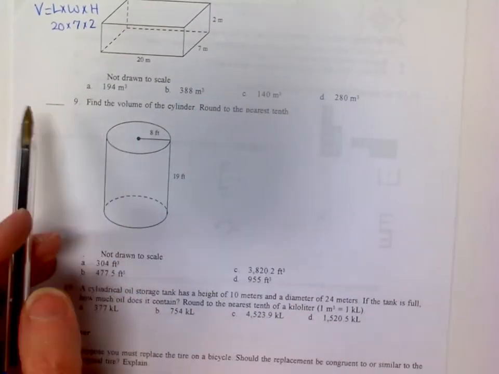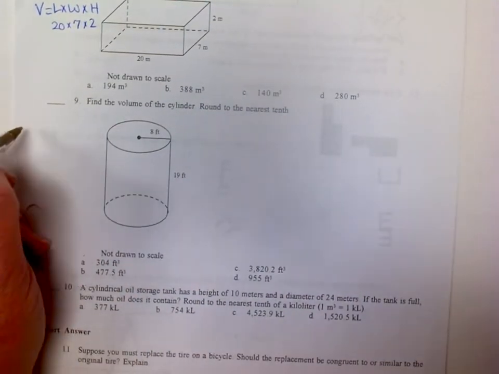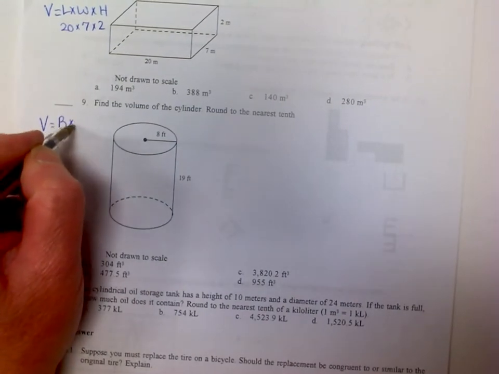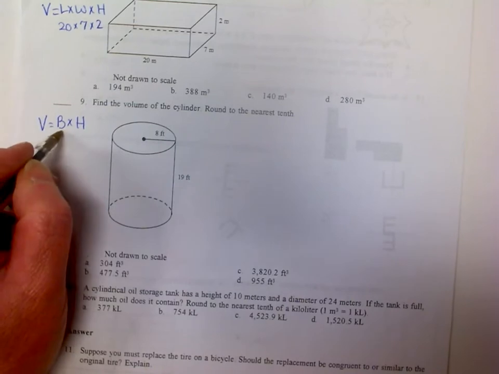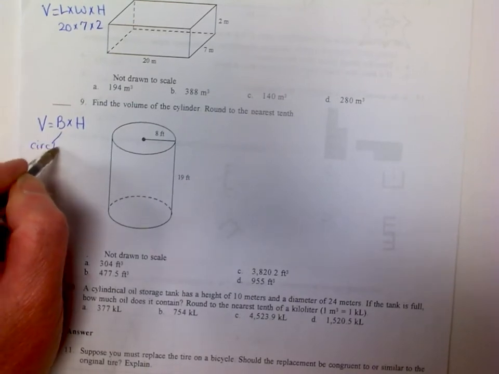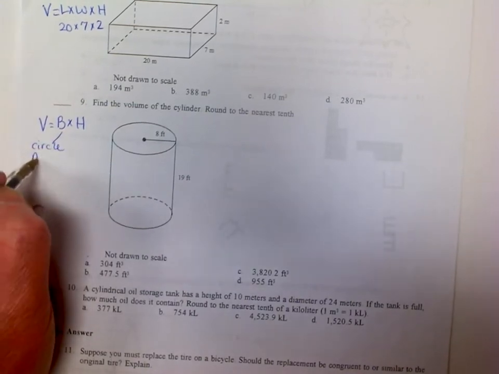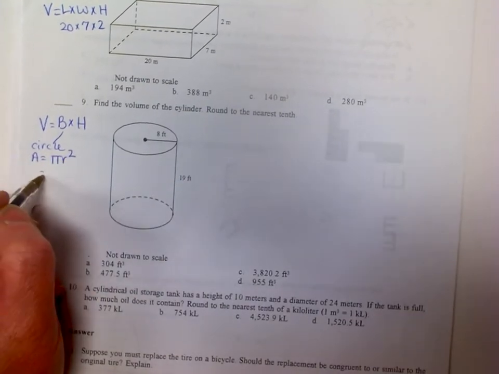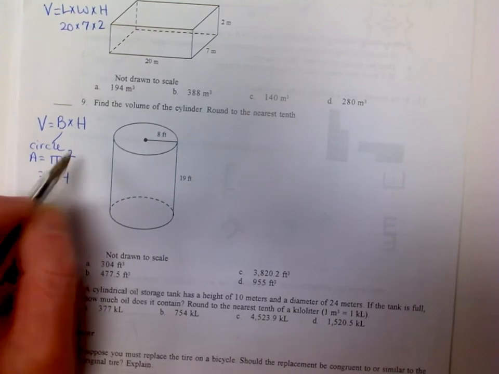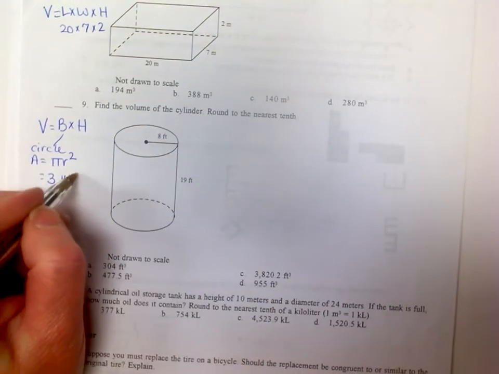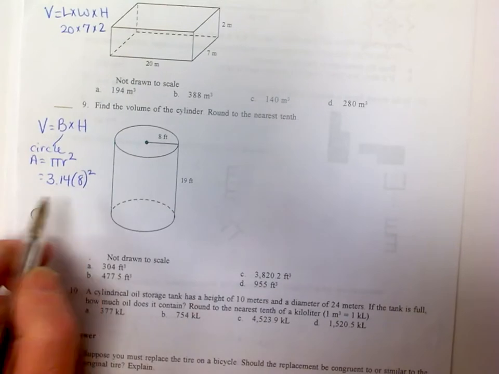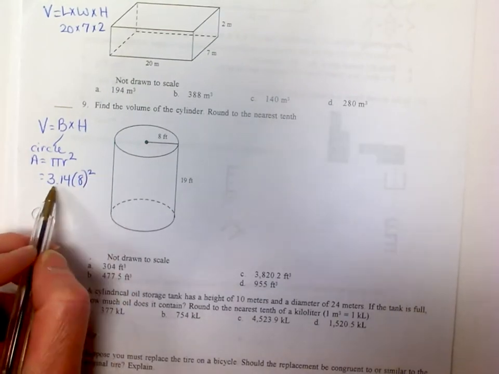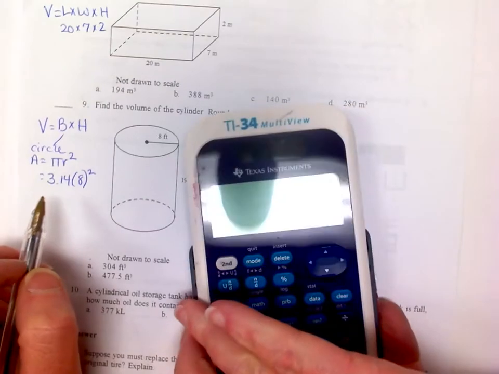The volume of a cylinder. Well, you have to find the area of the base times the height. So the base is a circle, and the formula to find the area of a circle is pi r squared. We'll use 3.14 for pi. The radius is given, that's 8. And this means that I have to square the 8 and then multiply it by 3.14.